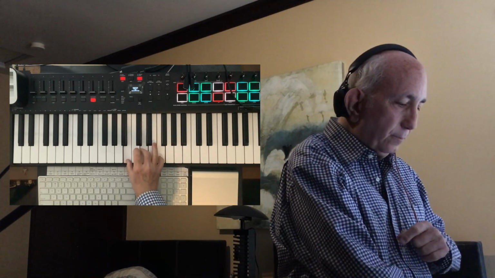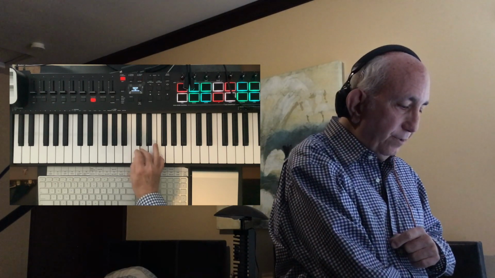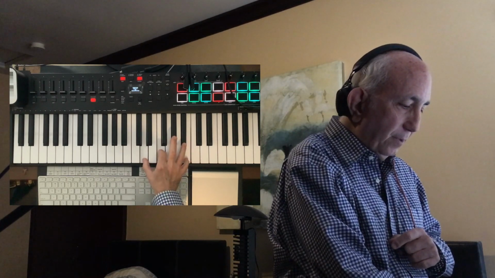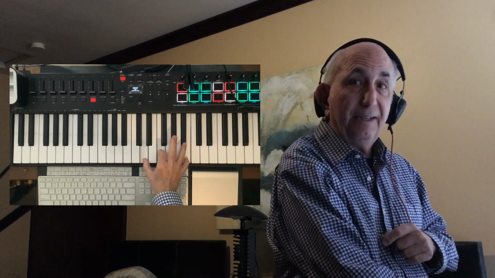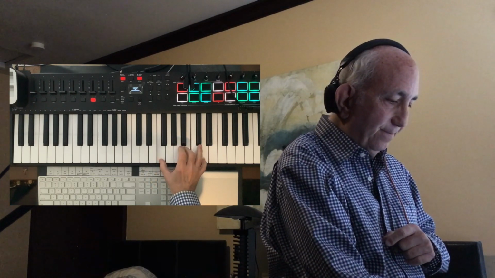And of course this also works for our diminished triads. Here's our B diminished triad, B, D, F, first inversion, D, F, B, second inversion, F, B, D. So that would be the principle of inverting chords.